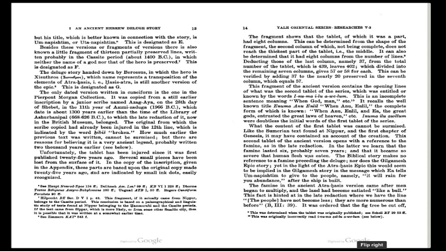Several small pieces have been lost from the surface of it. In the copy of the inscription given in the appendix, these parts are based upon the original copy made 25 years ago and are indicated by small ink dots easily recognized.